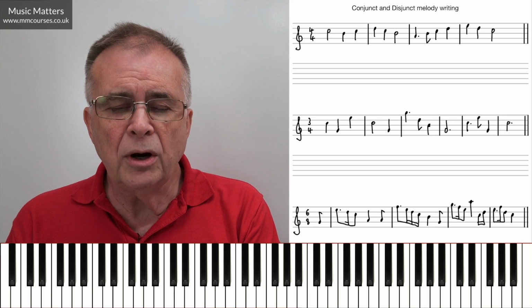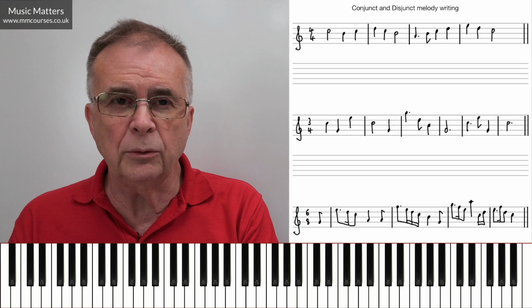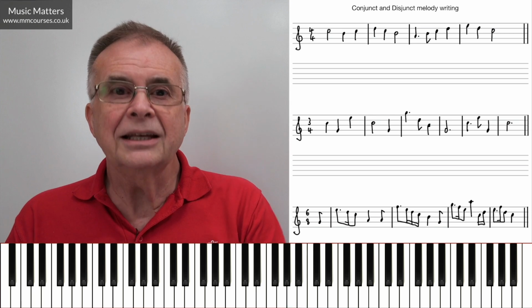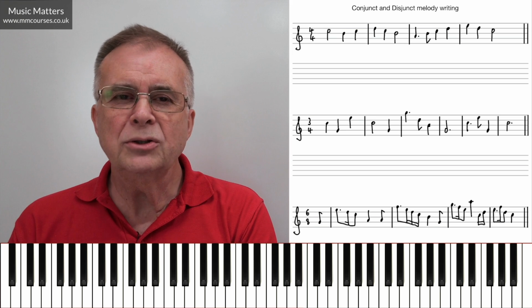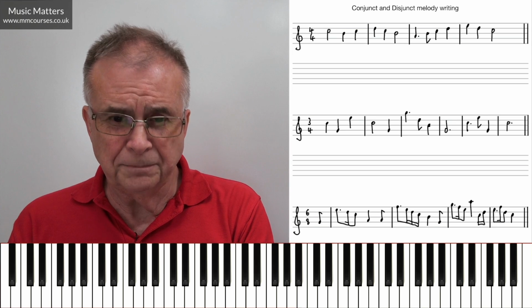And just like those roller coasters, you get to a point quite quickly where you start to feel a bit ill. And that could happen if you write a melody that's entirely using disjunct movement.